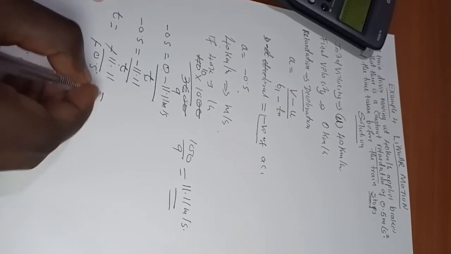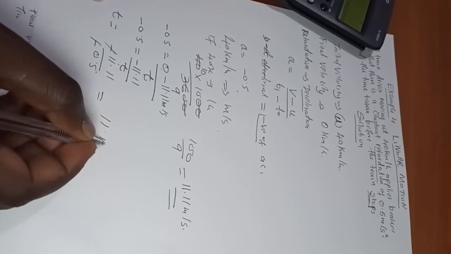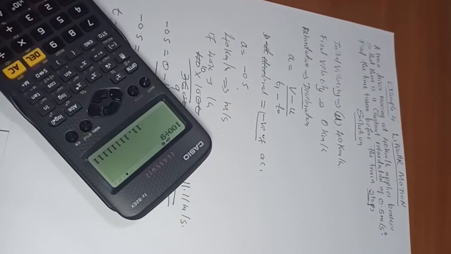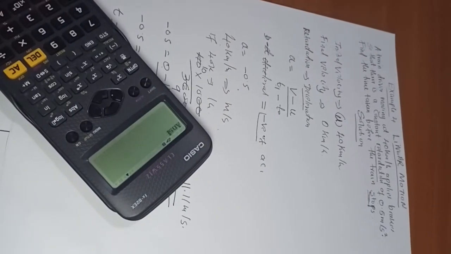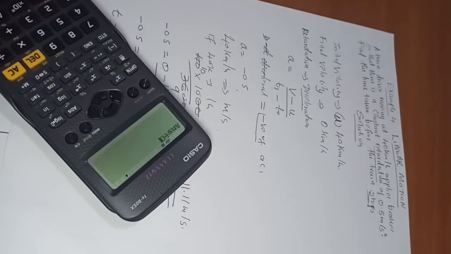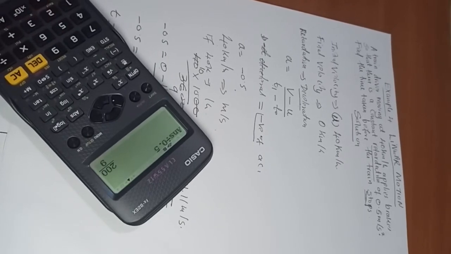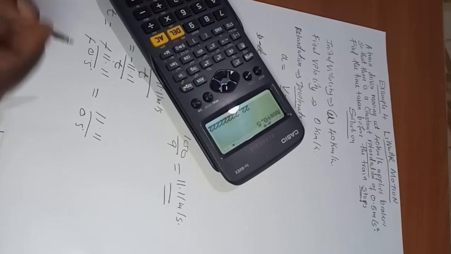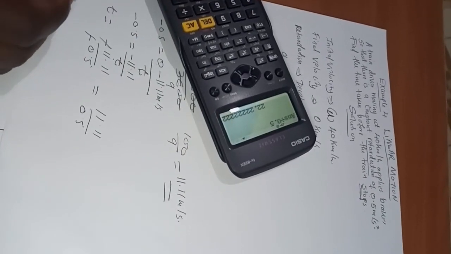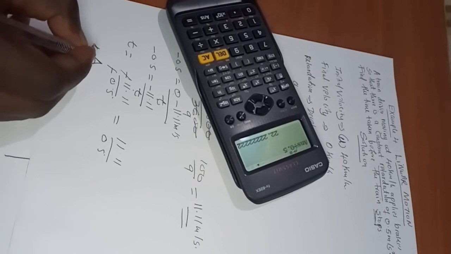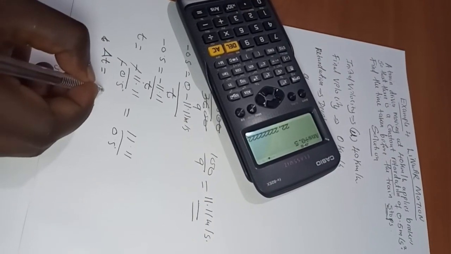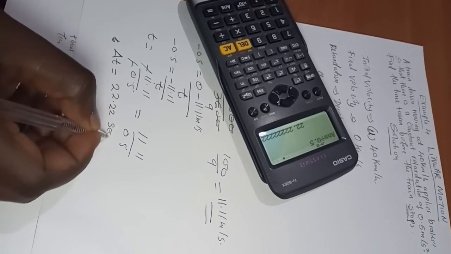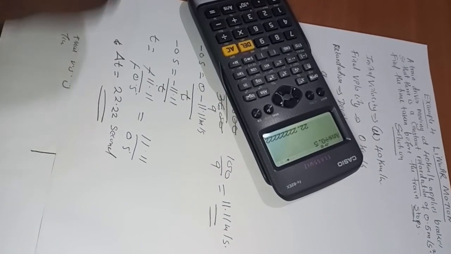So we have 11.11 divided by 0.5, which gives 22.22 seconds. So our change in t is equal to 22.22 seconds, and that will be our answer.